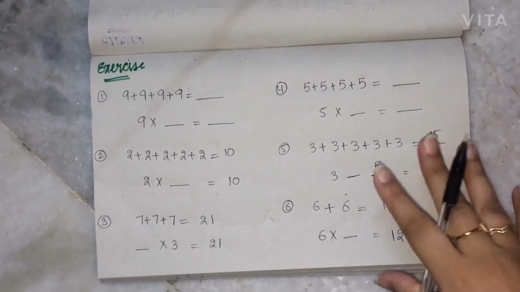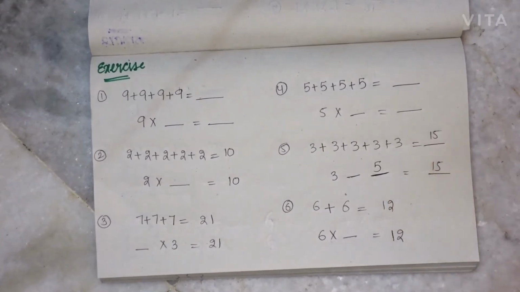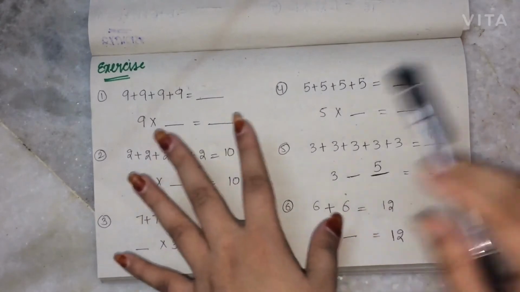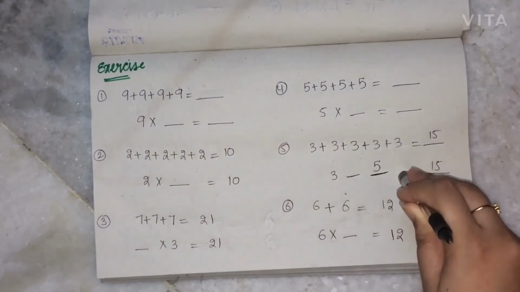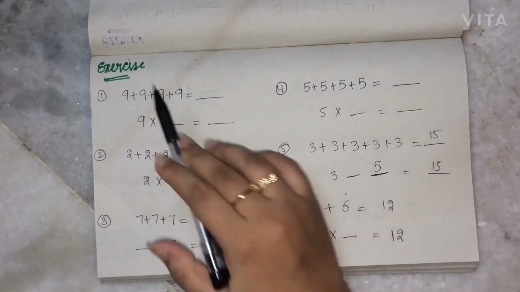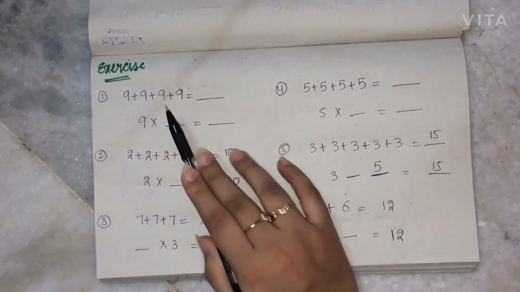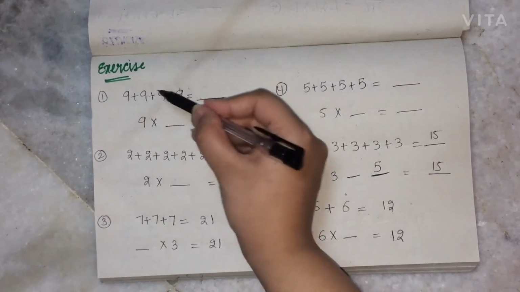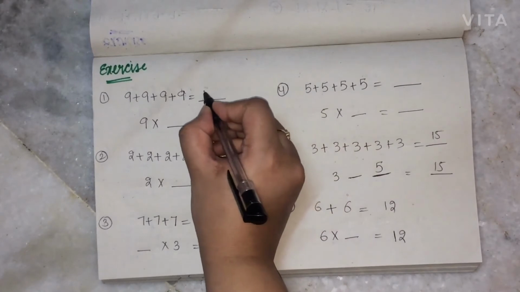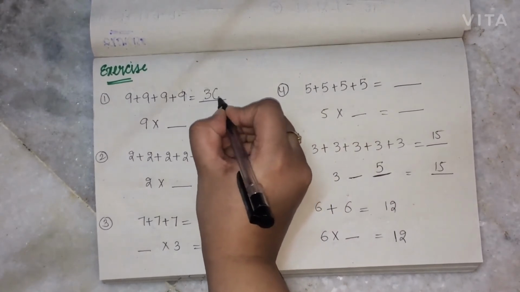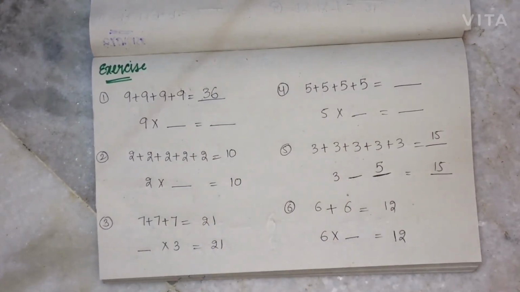Okay, so let us do one exercise. In this exercise we are just taking the concept and trying to understand what we are doing. Now you can see here we have 9 for 4 times. Number 9 we have for 4 times, 1 2 3 4. Now you add it, what will you get? You will get number 36, right? We are getting number 36.